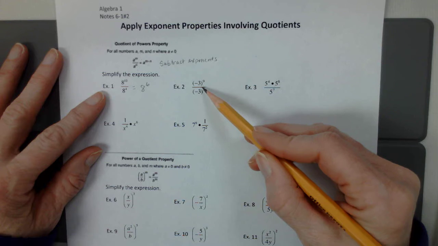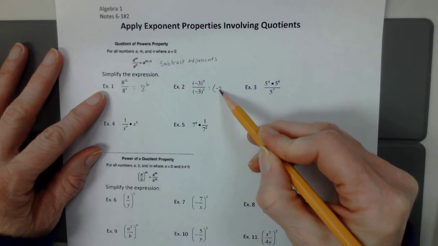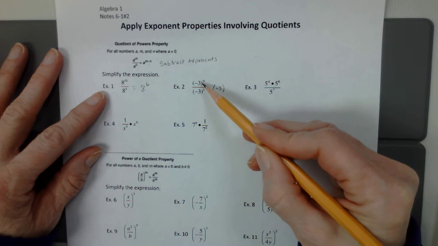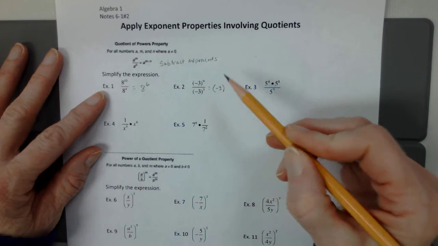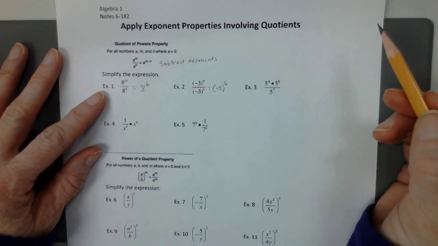Here's example 2. The base is the same. They're both -3. So the base is going to stay the same. Notice the base is in parentheses in both cases, so I'm going to leave it in parentheses. And I'm going to subtract the exponents. 9 minus 3 is 6.